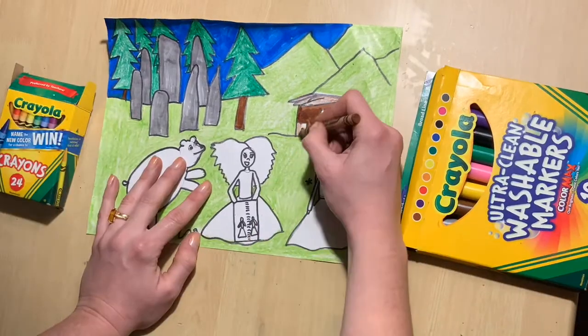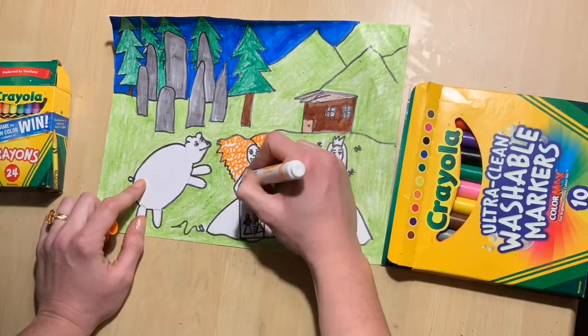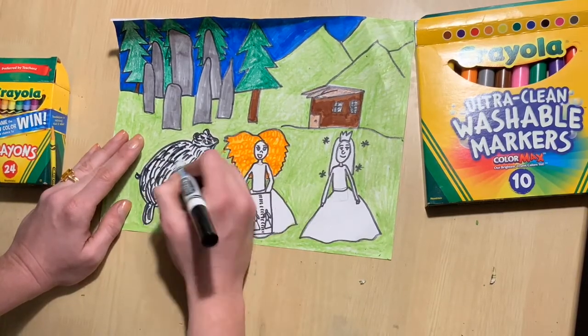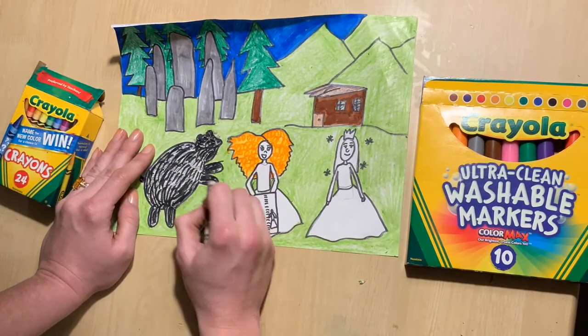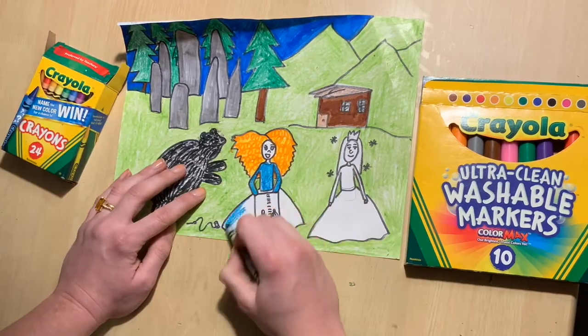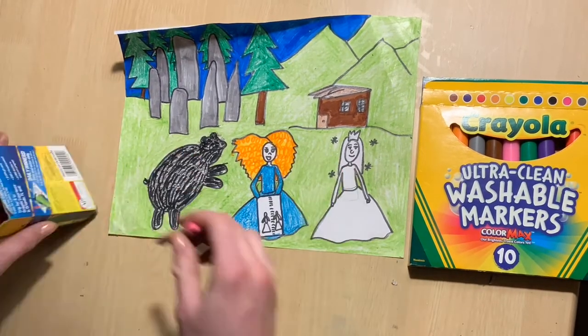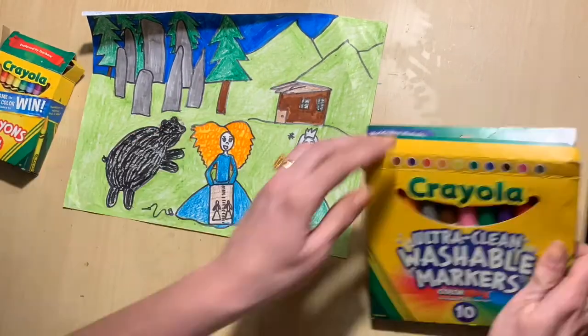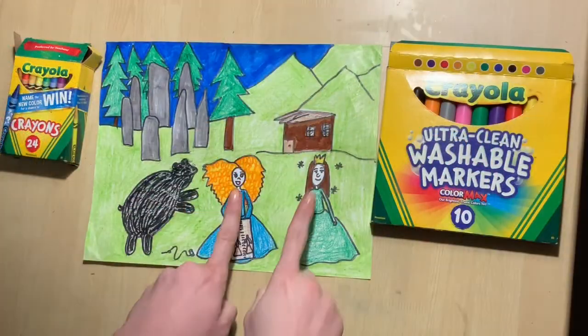You can use lines to add texture to your picture. Here I used curly lines to draw Merida's curly, crazy hair texture. Then I used short, dashed lines to make a fur texture on the bear mama. If your crayon gets nubby, use your thumbnail to peel more paper off. There's more crayon in there.